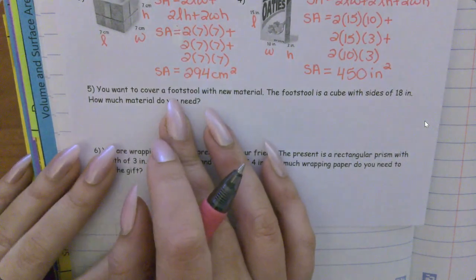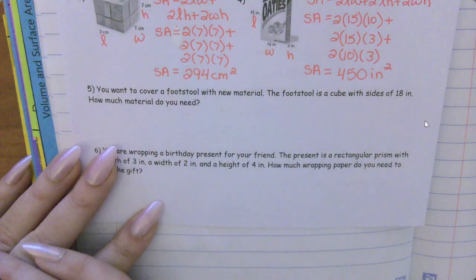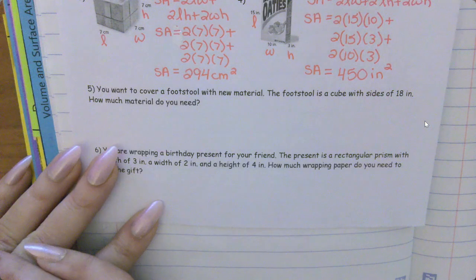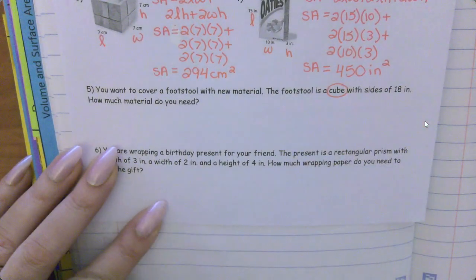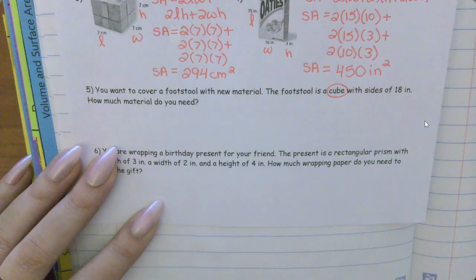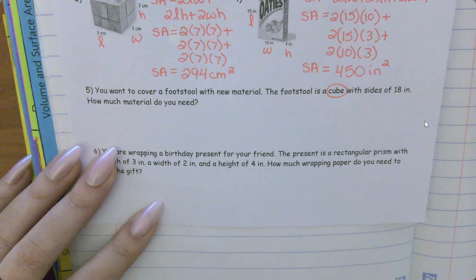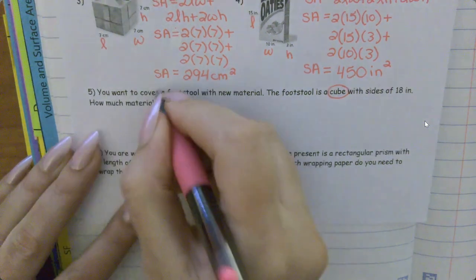So you want to cover a footstool with new material. The footstool is a cube with sides of 18 inches. How much material do you need? So first of all, what shape am I dealing with? Square, rectangular, cube. Okay, it is a cube, which is a type of rectangular prism. And then what word tells me that I am solving for surface area? Like cover? Yeah, exactly. Cover.